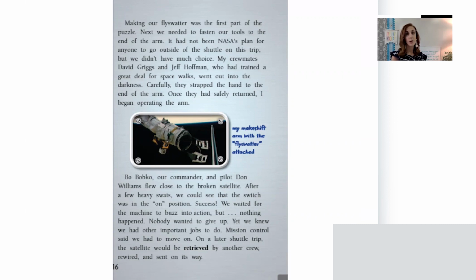This picture shows... I see the fly swatter, and the caption says, "My makeshift arm with the fly swatter attached." Based on the text, what did the crew do, and did it work?